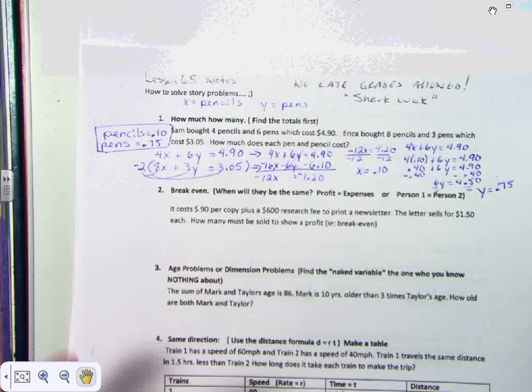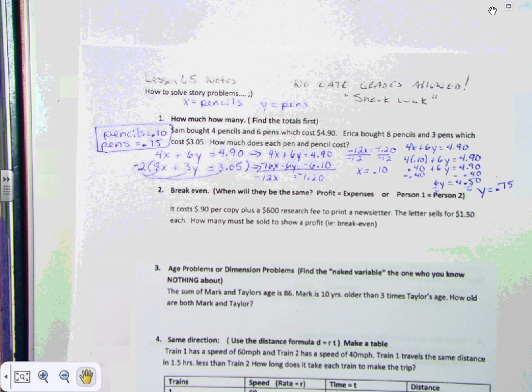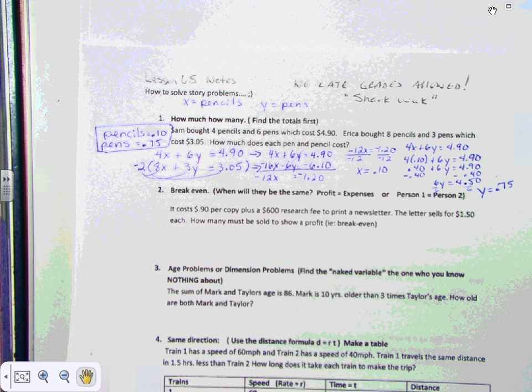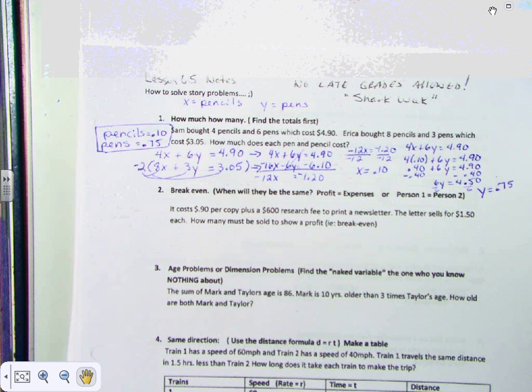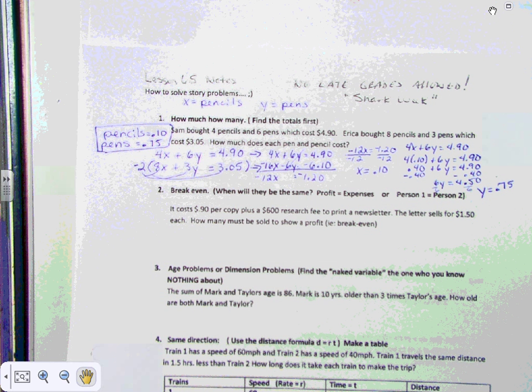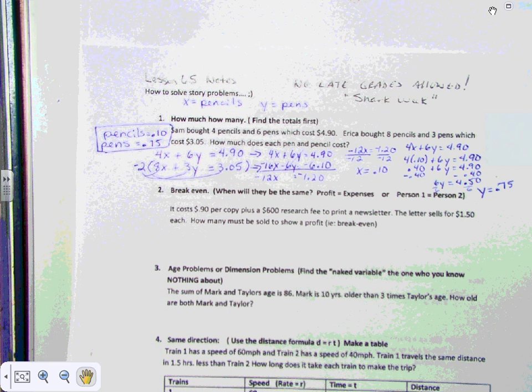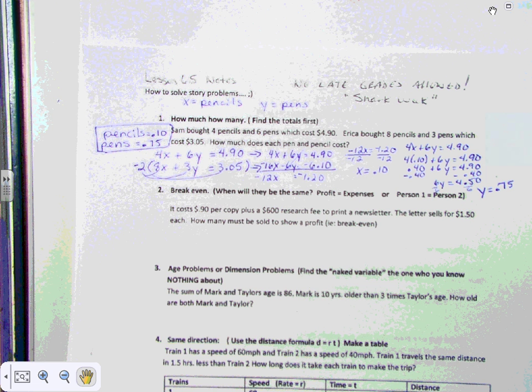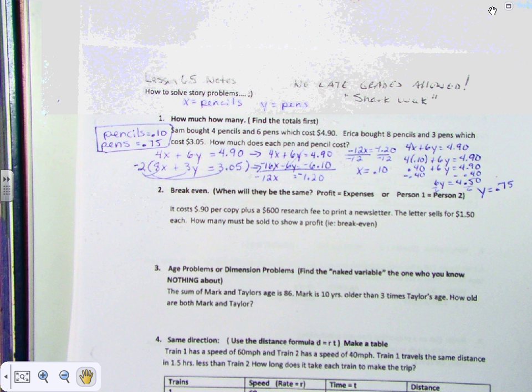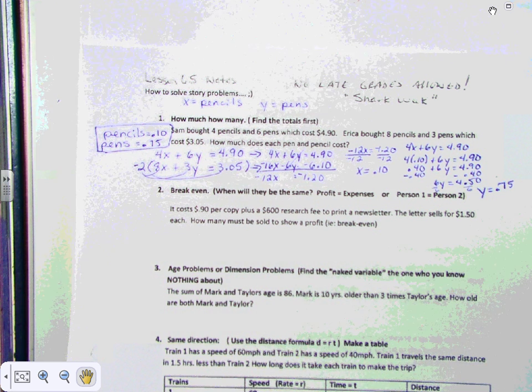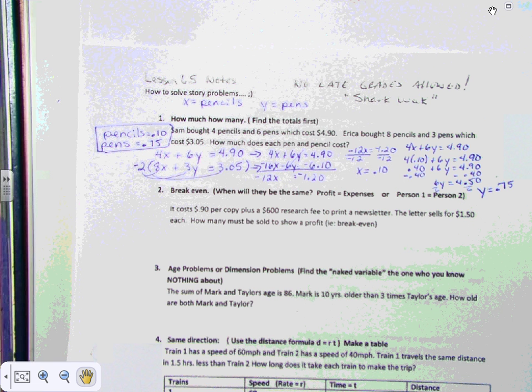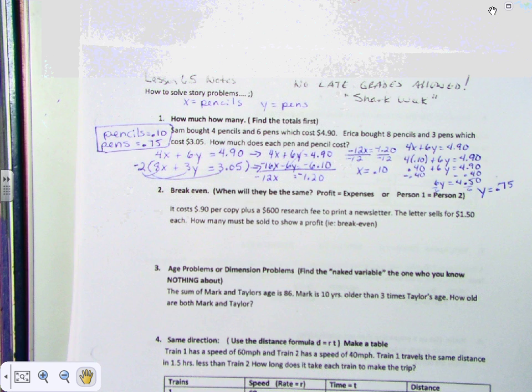You might want to put this on notebook paper, especially if you're someone who writes a little bit bigger. Some of you write really big. I can write very small, but it needs to be very neat when you're doing these so that you don't mess up a sign somewhere. Okay? Have you got any questions on that? Seems okay so far? This is the idea behind your homework.